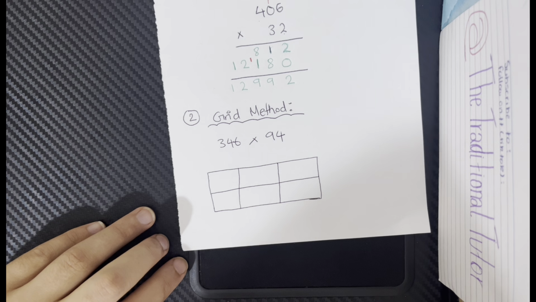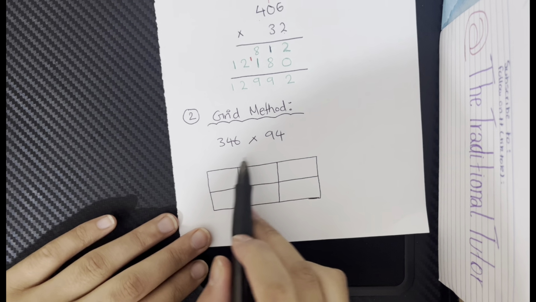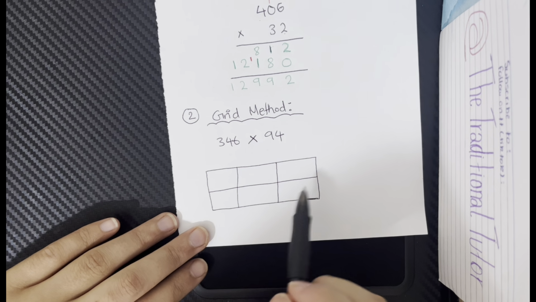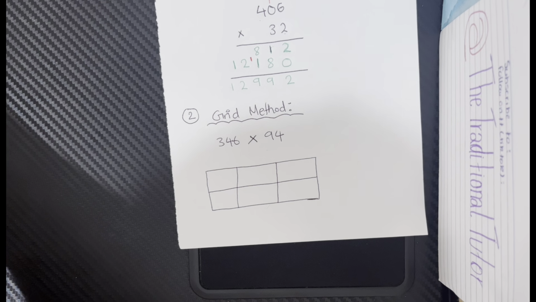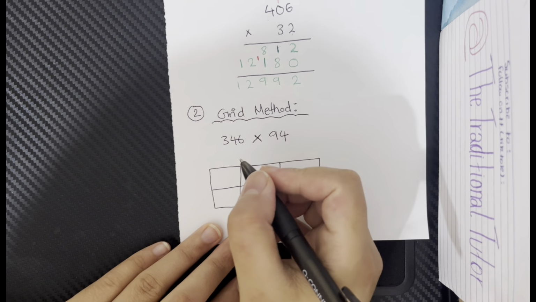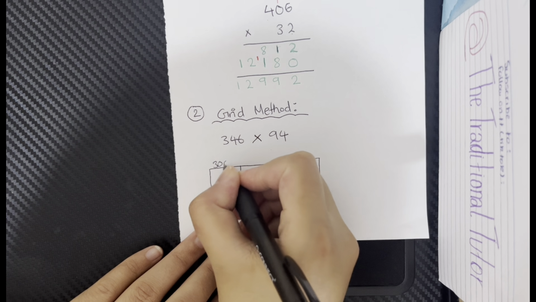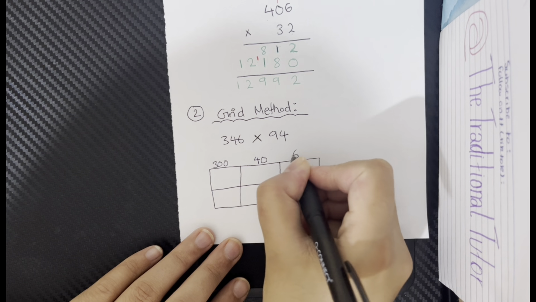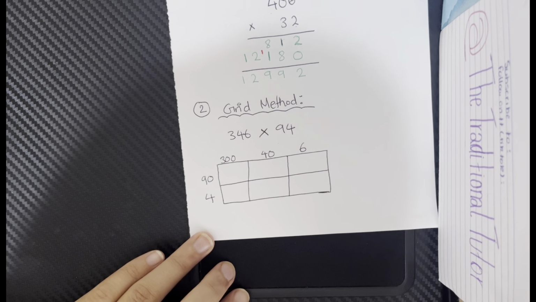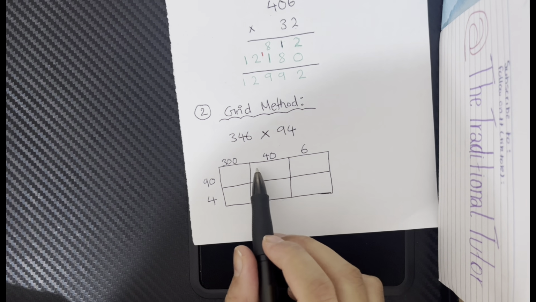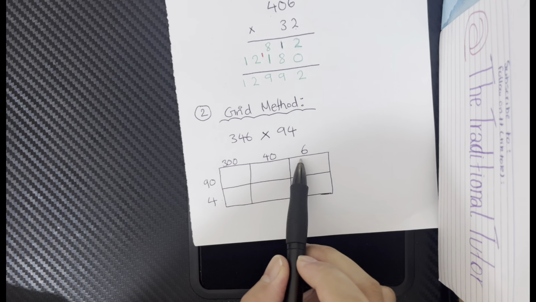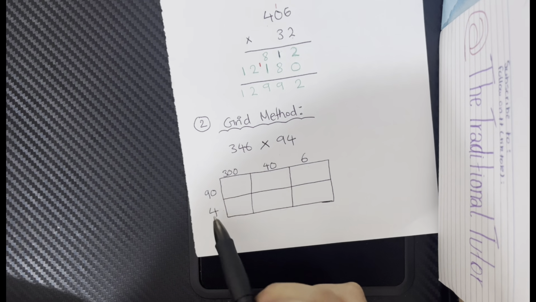So next we'll be looking at the grid method, where we've got 346 times by 94. And this time our grid will be a 3 by 2. Okay. So what I need to do is put the 346 at the top, break it down into its different place values. So I've got 300, 40 and 6, and then 94 down the side, so 90 and 4. Okay, so in this scenario it does matter where you put your numbers, because I've got 3 columns at the top. That's why I'm going to put my 346 at the top instead of down here by the side.